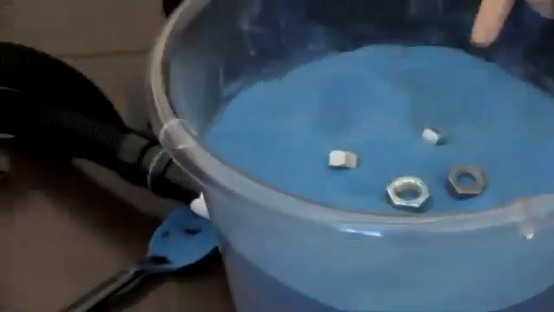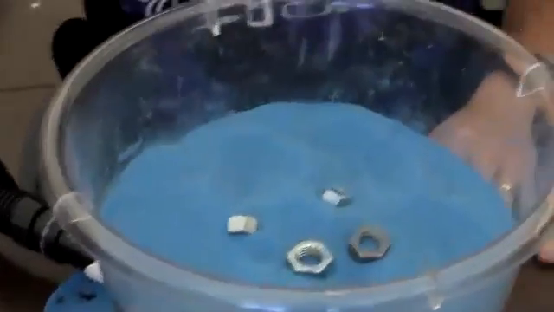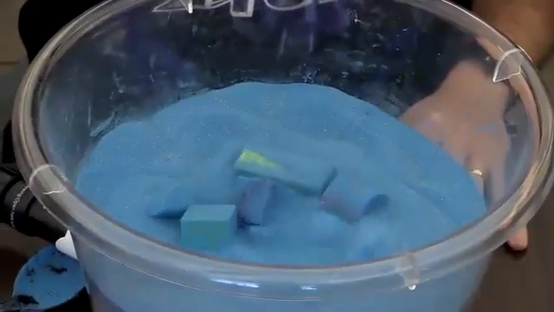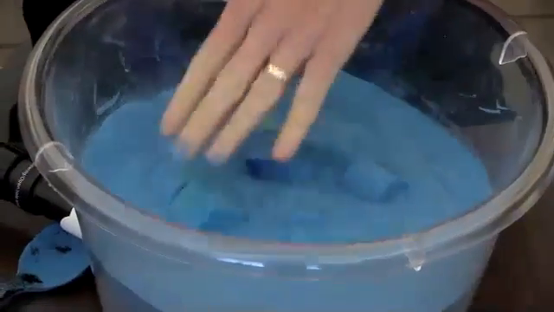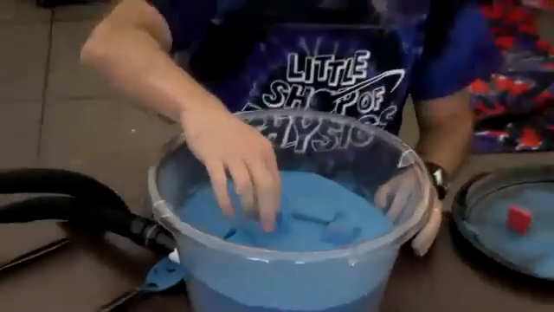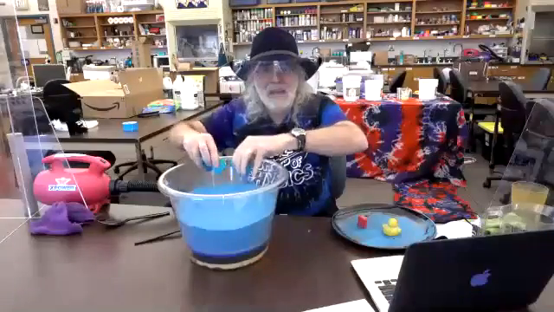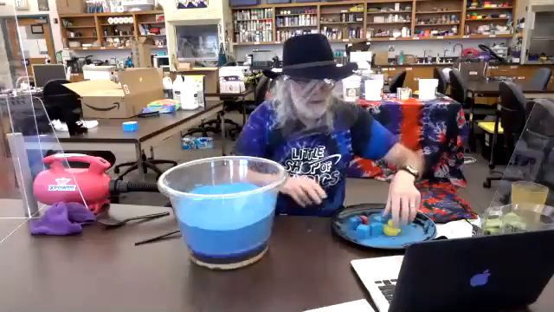Okay, is everybody ready? We got wood blocks buried, metal nuts on top. We're getting a top view of the sand. Here comes the air. The metal nuts basically sank out of sight and the wood blocks floated.